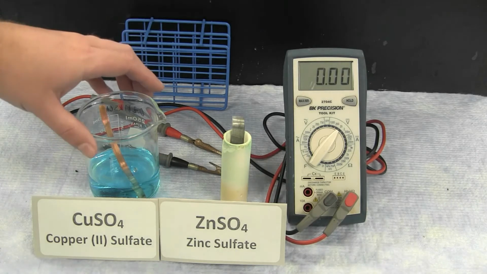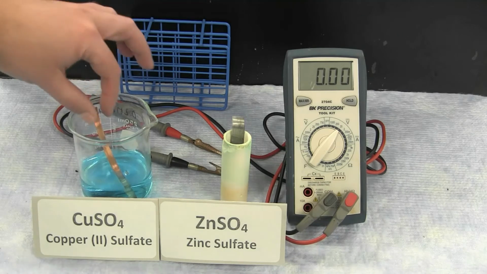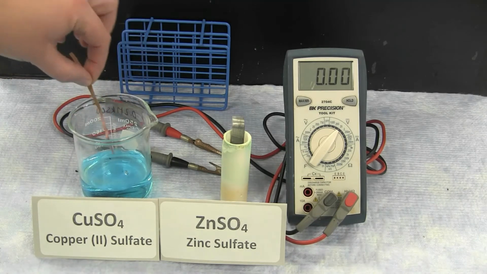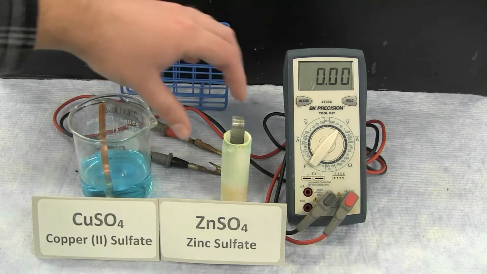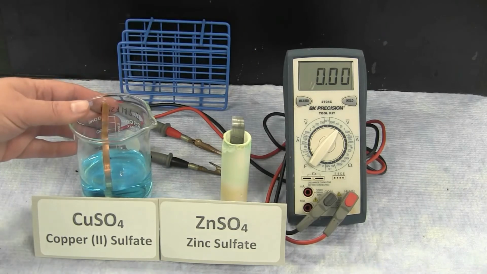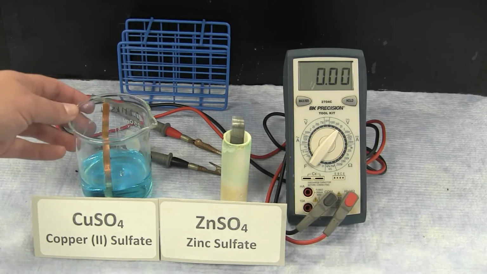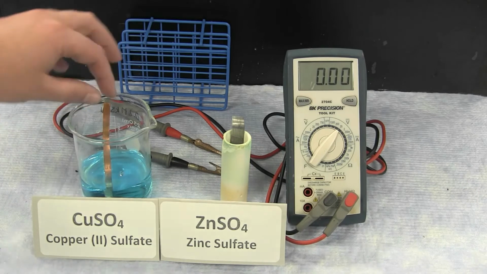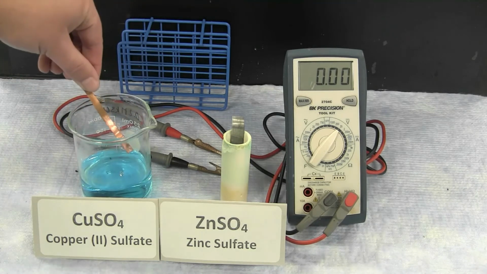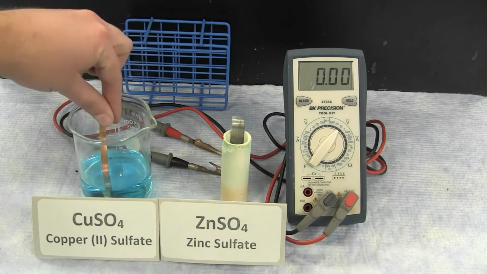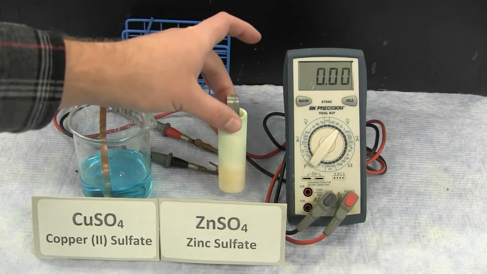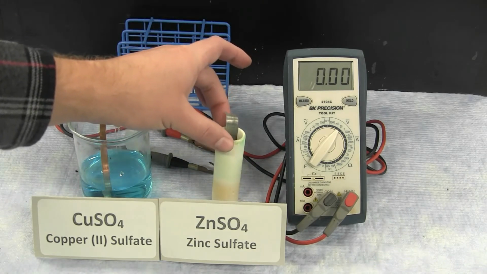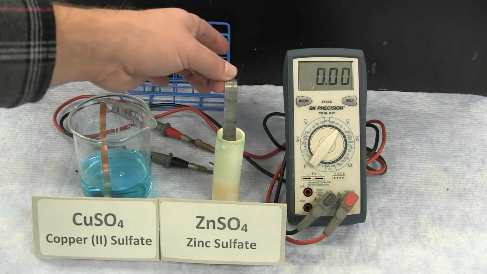In a galvanic cell, a solution with its appropriate metal is placed in two separate containers. On the left is a solution of copper sulfate with a piece of copper metal. On the right, in a porcelain cup, is a solution of zinc sulfate with a piece of zinc metal.